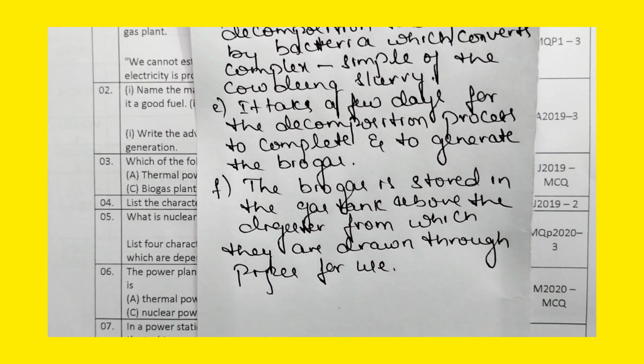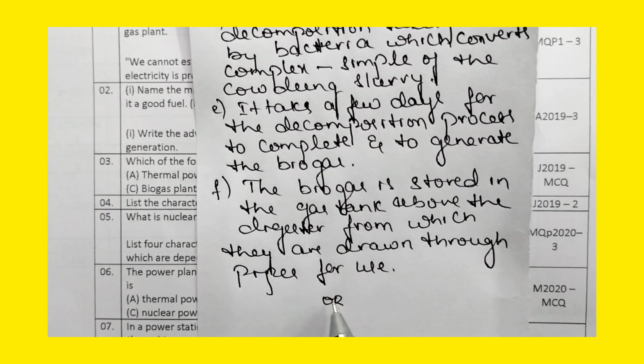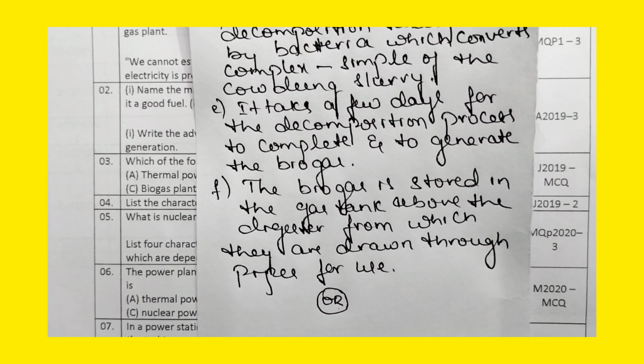So these are the things that you have to write regarding how to explain the structure and production of biogas.